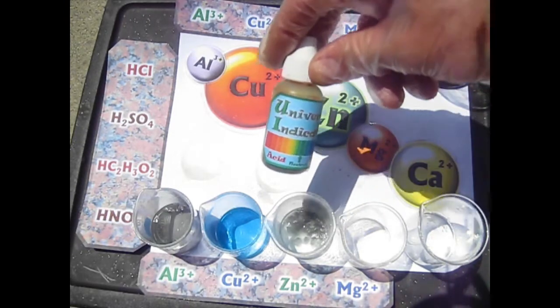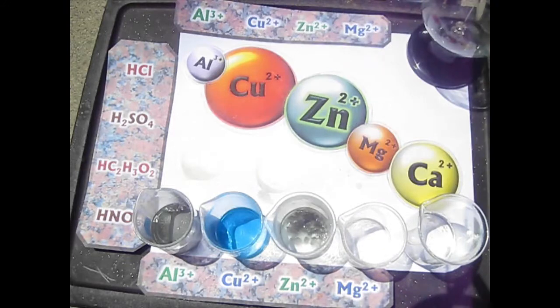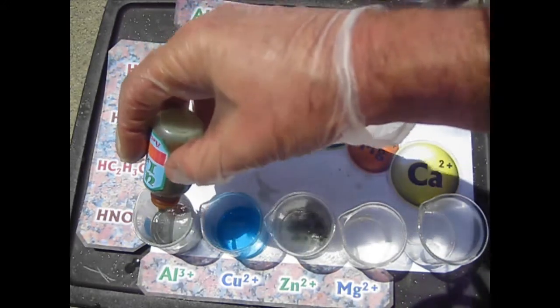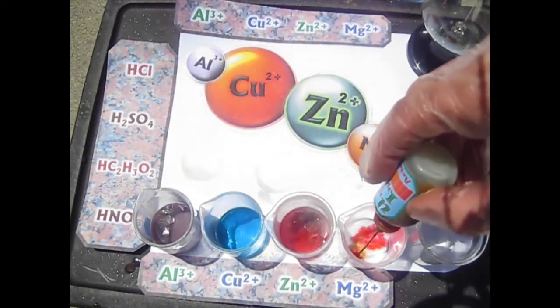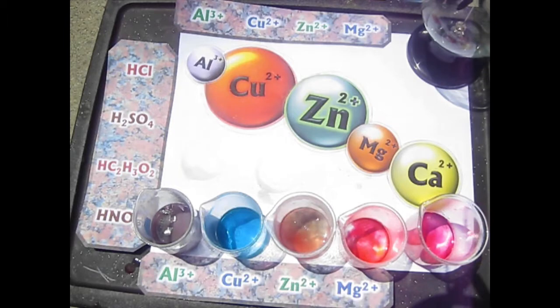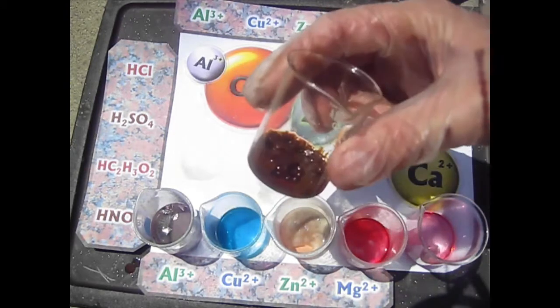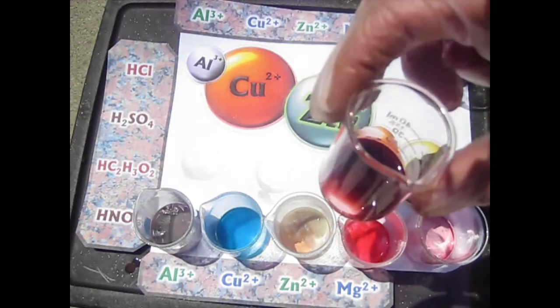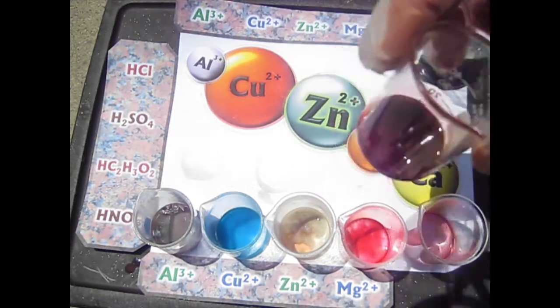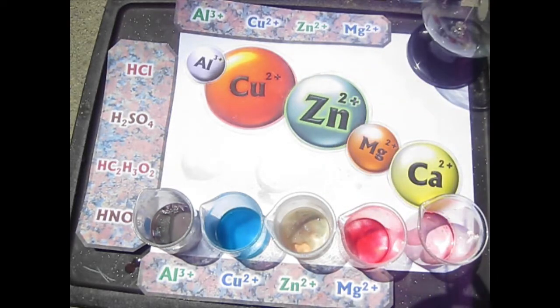Now, what about universal indicator? Have we neutralized the acid? Well, we can check by looking for how the universal indicator changes the color. I don't think we've neutralized that one. It's hard to tell with the blue compound. I don't think we've neutralized any of these. Well, it's really hard to tell. It's hard to tell with the chromium. This was the chromium one. It's hard to tell with the iron one because it already has that color, but it still looks like the acid is not neutralized. The acid does not appear to be neutralized.